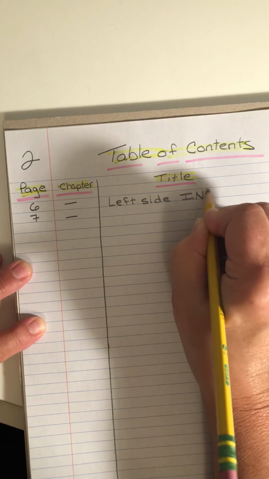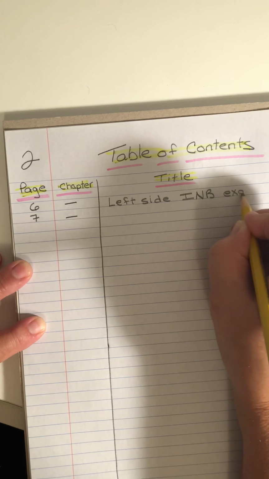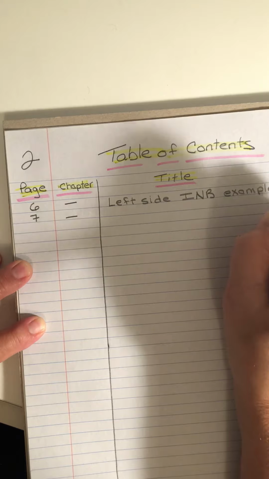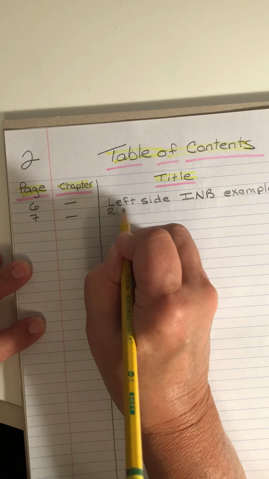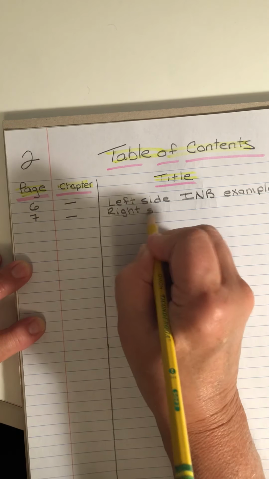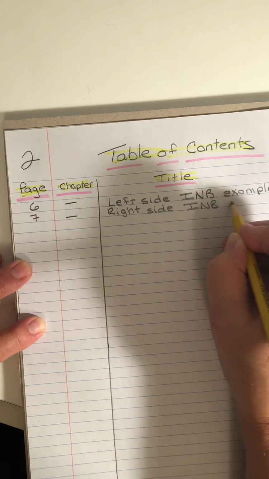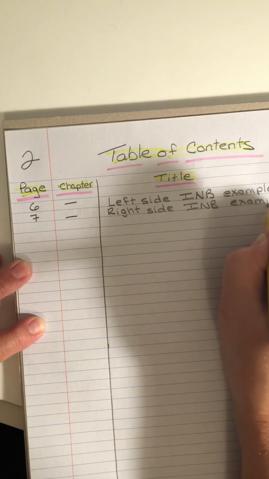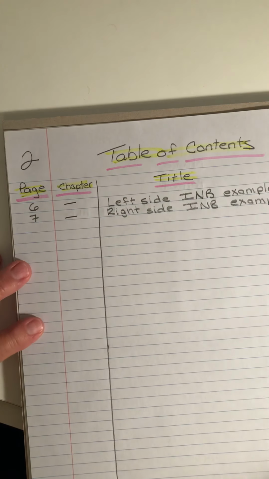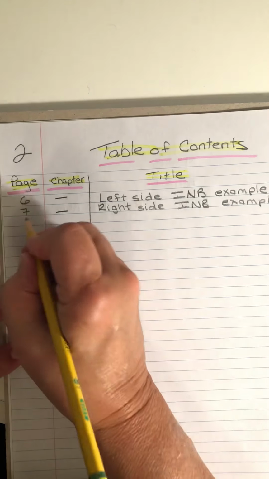Interactive notebook example. And page 7 will be the right side. Interactive notebook example. So this is for all the classes, no matter if you're in financial algebra, math for college readiness, or liberal arts math. Everybody's going to look like that. And then, you know, we'll start with page 8, depending on what class you're in, what notes will go there.